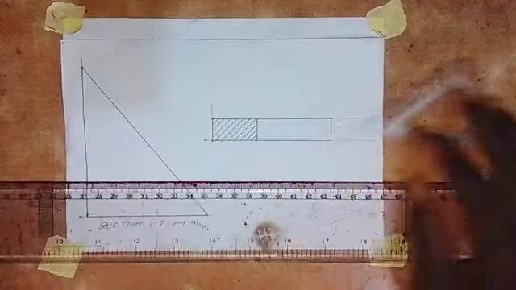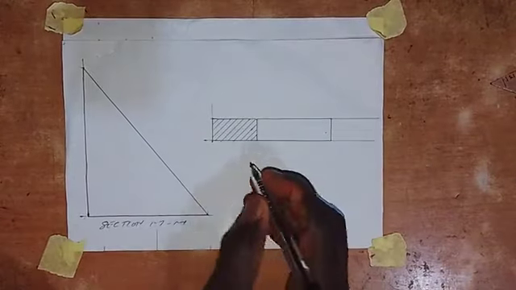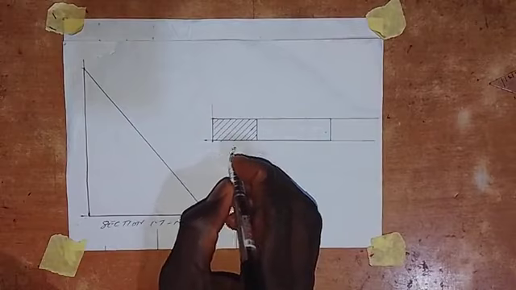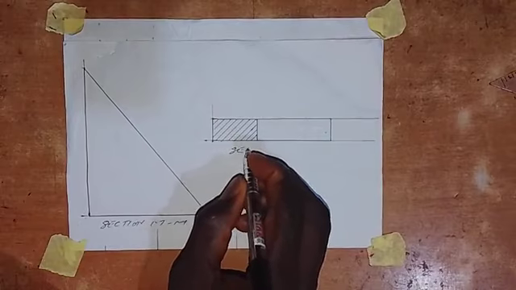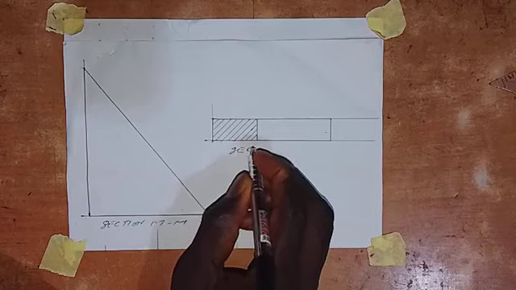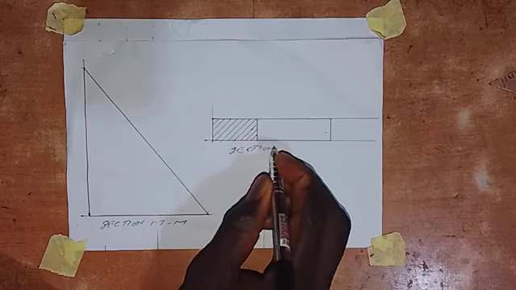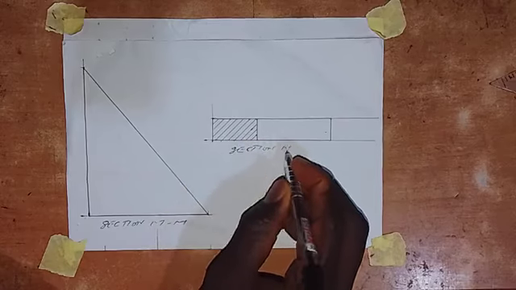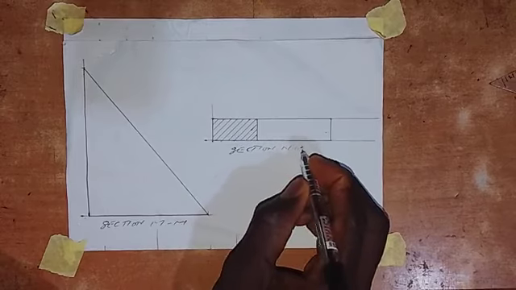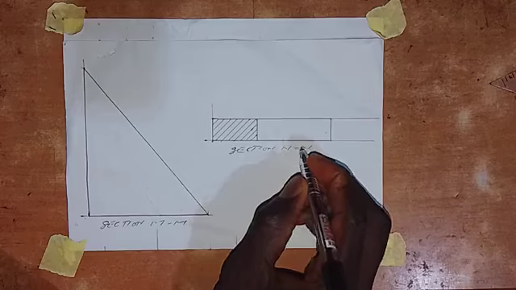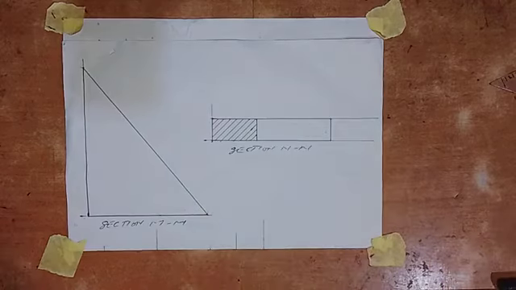Okay, so we have this. Okay, so this is it. So this is section NN. So in this case, this is how the sectional view will look.